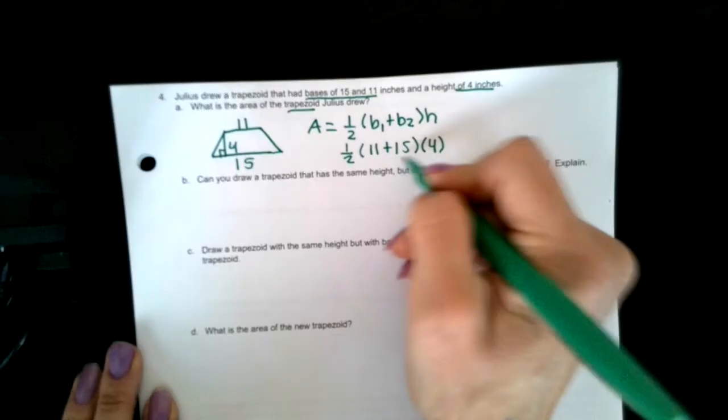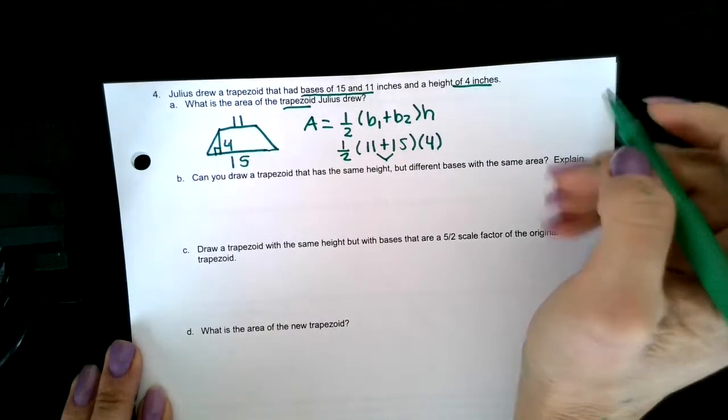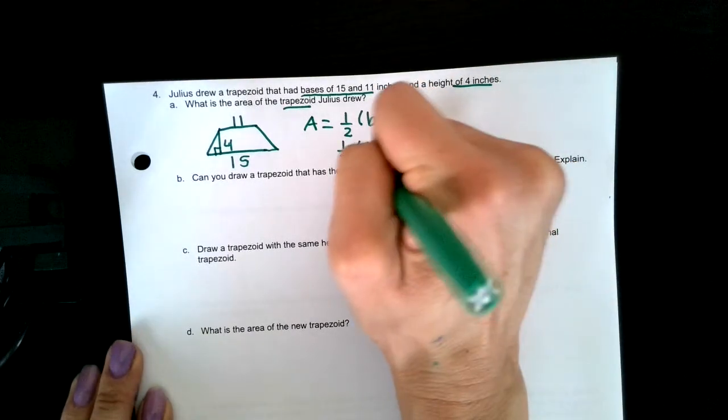So you can do parentheses first using our order of operations. So I would add 11 and 15 first. That's 26.